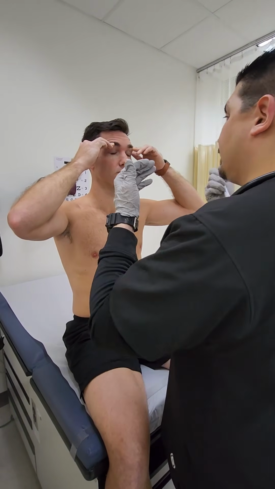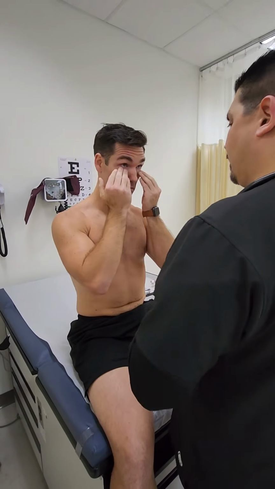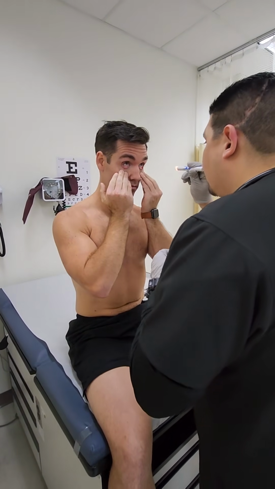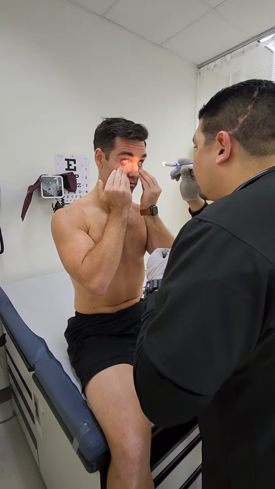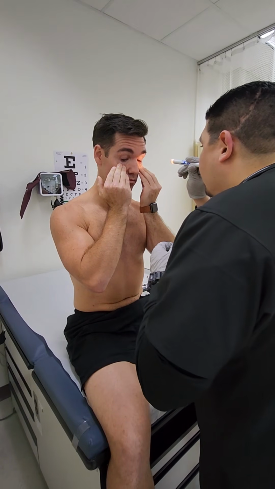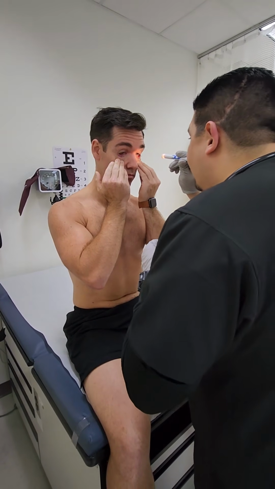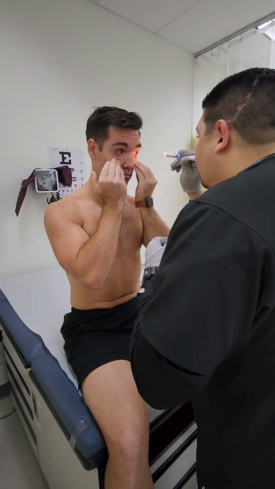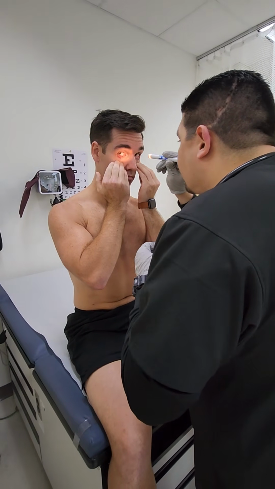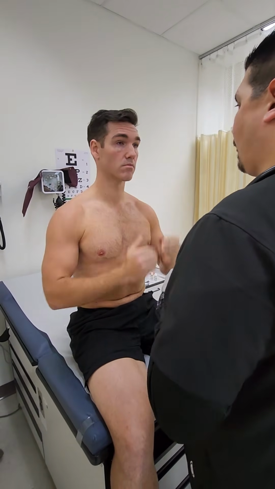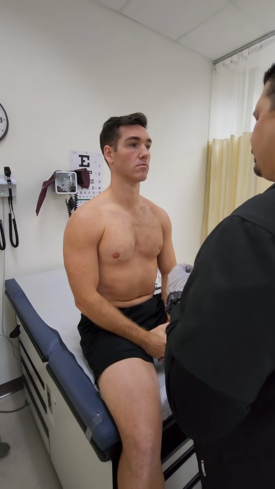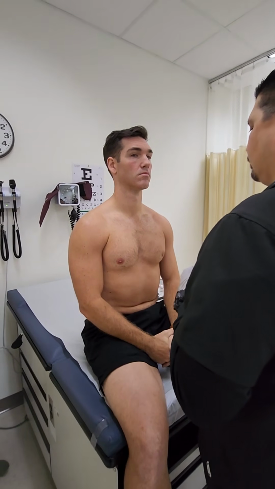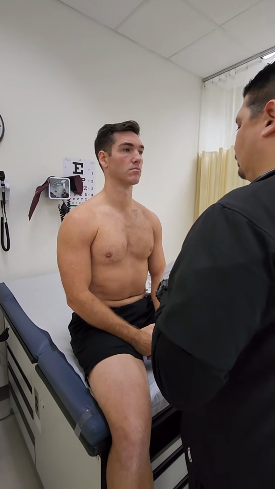Okay, now switch and pull your eyelashes down, okay? Look up, look down. That one doesn't work, right? Look left and look right. Okay, good. Verbalize, no injection, icterus, lesions, edema, or foreign bodies.